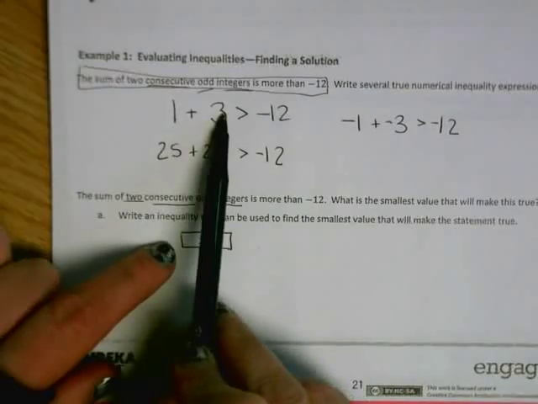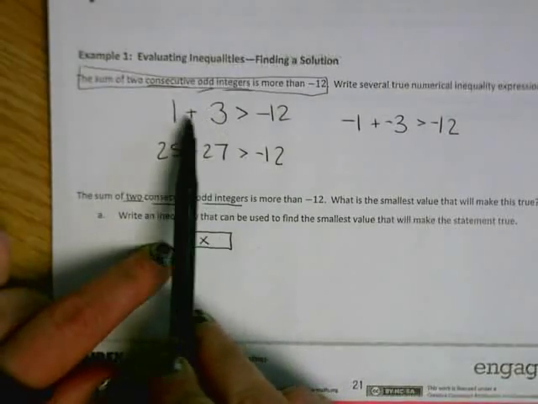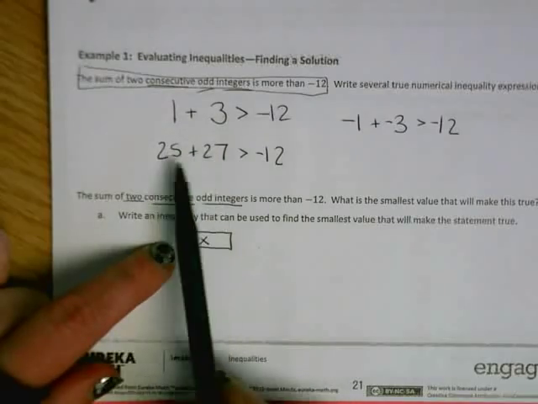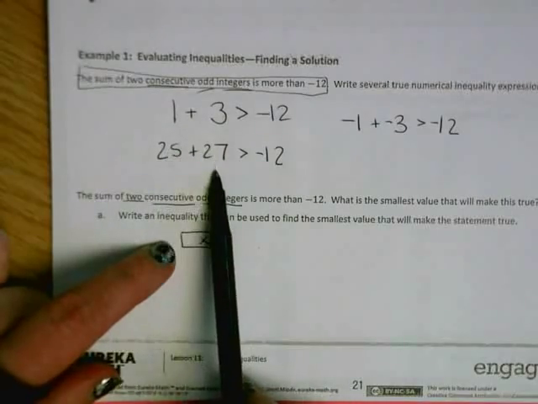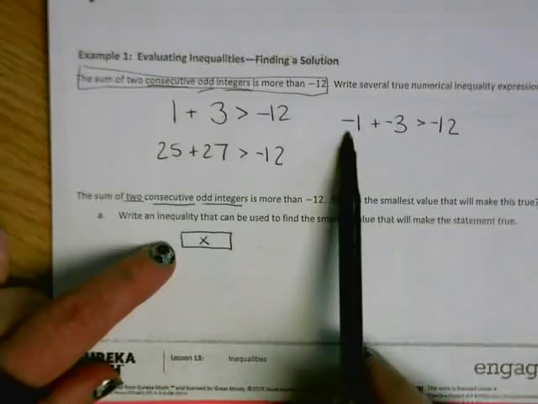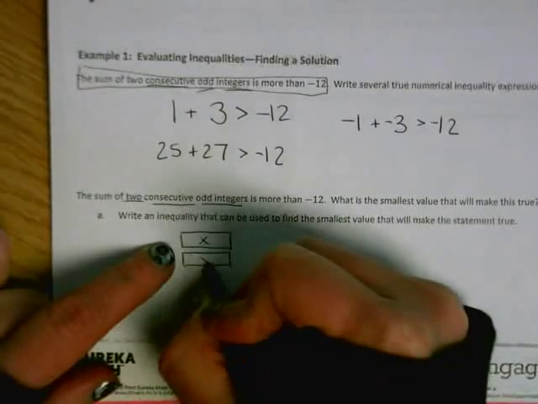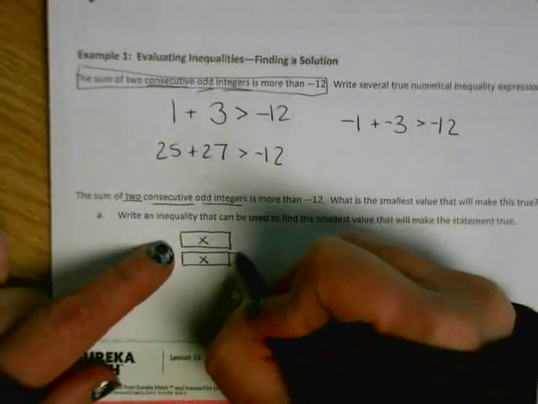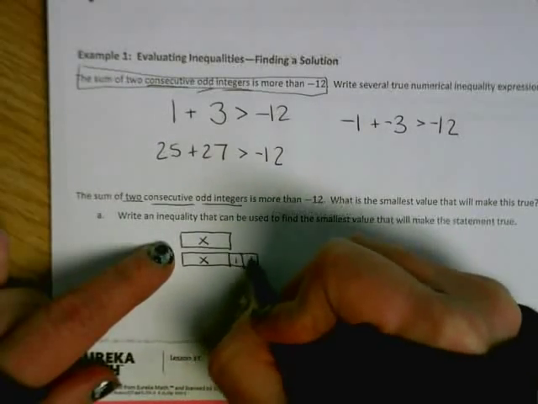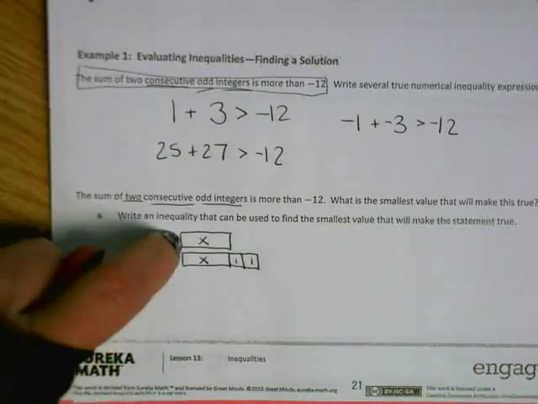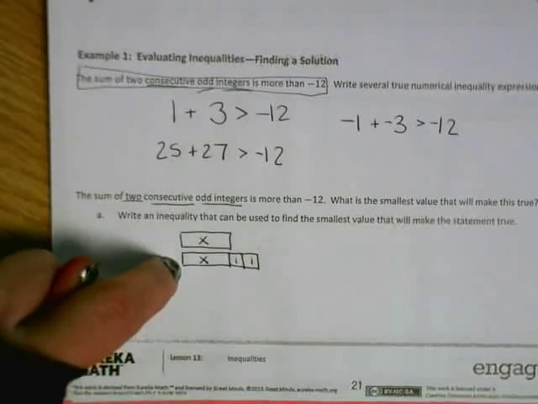Was 3 1 more than 2? 3 1 more than 1? No. 1 plus 2 got us to 3. 25 plus 2 got us to 27. Negative 3 plus 2 gets us to negative 1. So the next bigger number is going to be x, but not plus 1 this time. It's going to be x plus 2 to get us to the next odd number. So here would be an odd number, here would be 2 more, which would give us another odd number.